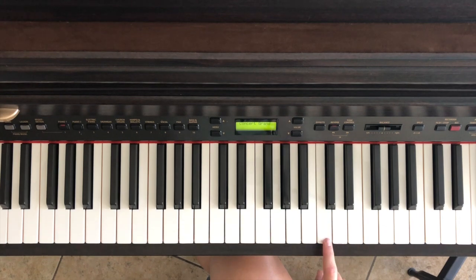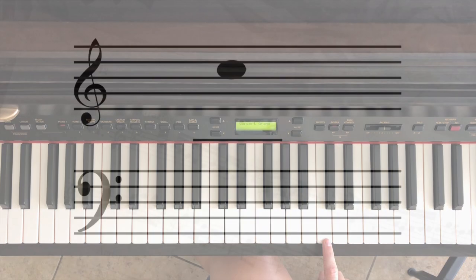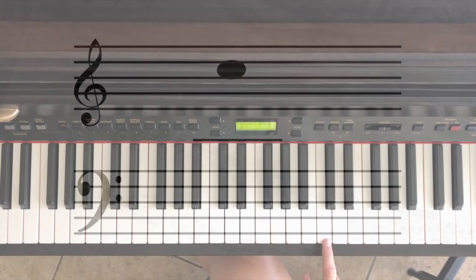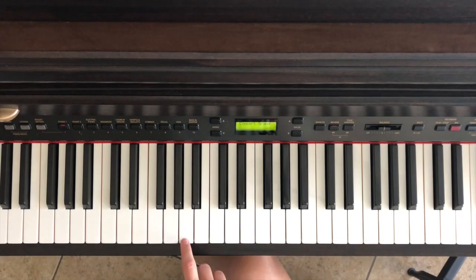This is C, and it looks like this. Here's another sound. This is A, and it looks like this.